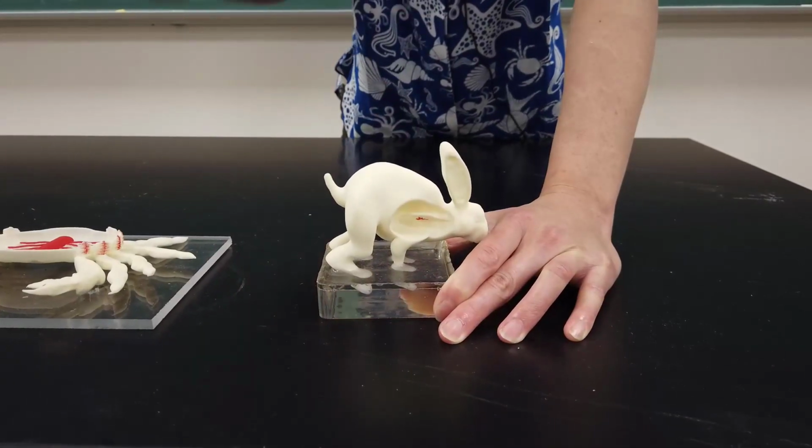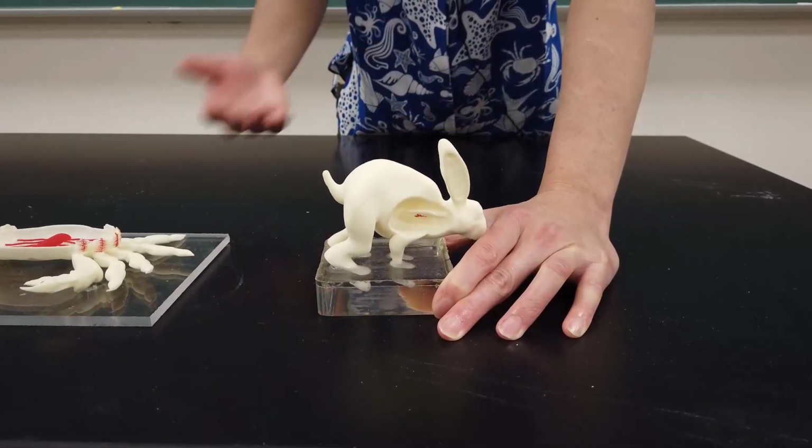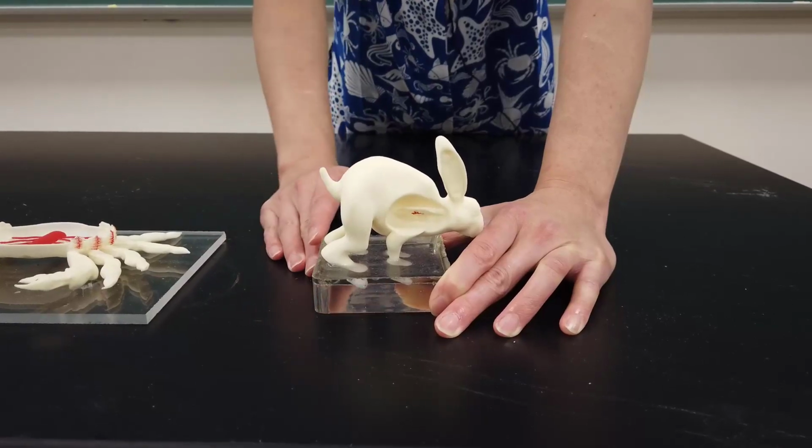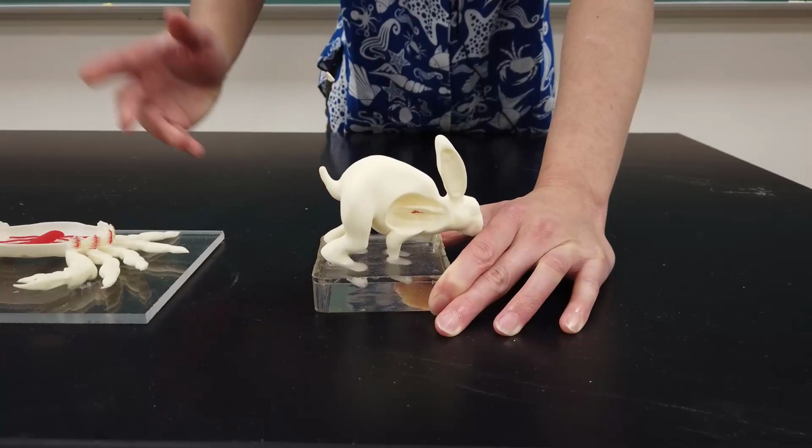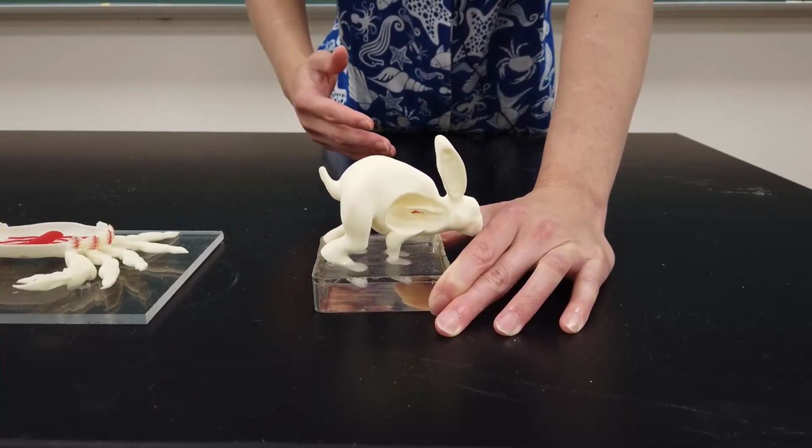So if you're small, you could easily diffuse oxygen to all of your cells. But if you're larger, it's harder to distribute that oxygen throughout your body. And that is what a circulatory system is for.